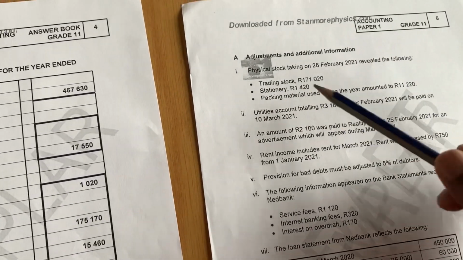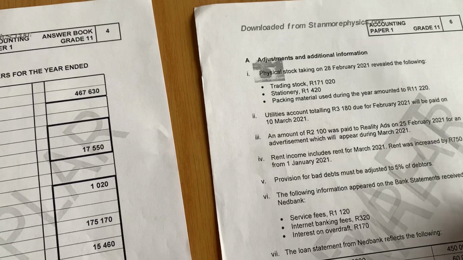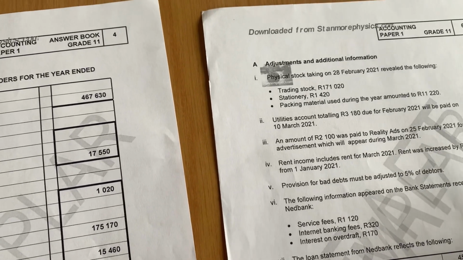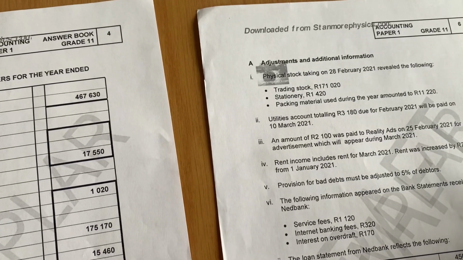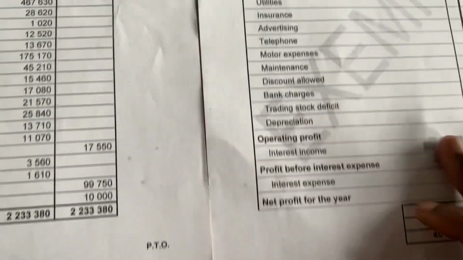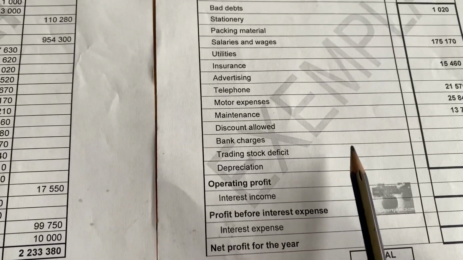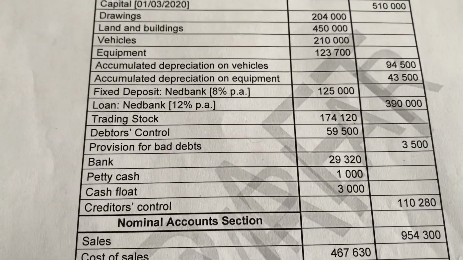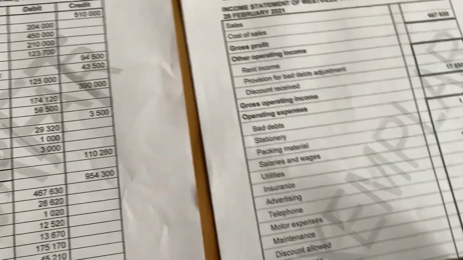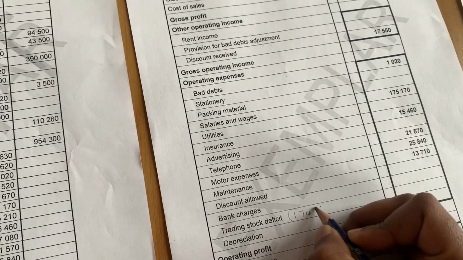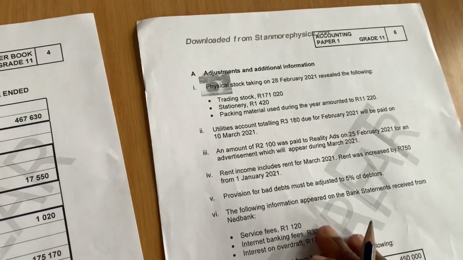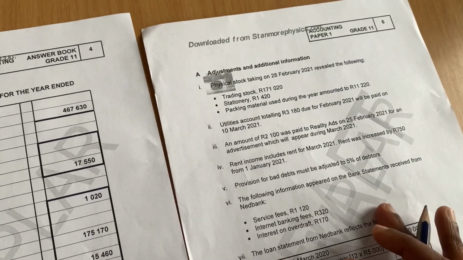When the stock you have on hand after counting is lesser than the one you thought you had, it means you have a trading stock deficit. When it's more, it means you have a trading stock surplus. So here they already told you that you have a trading stock deficit. So you're going to take this one, which is 174,180, then you're going to minus the one that you have on hand, which is 171,020.